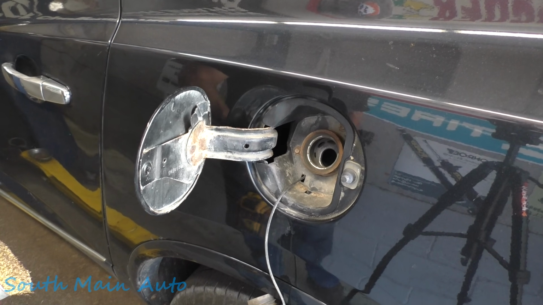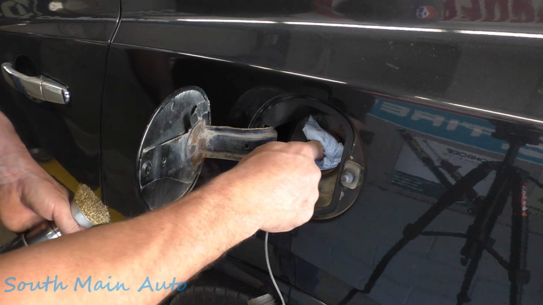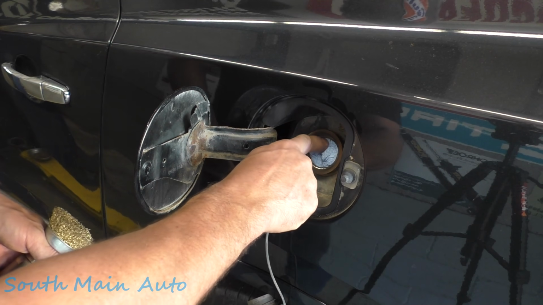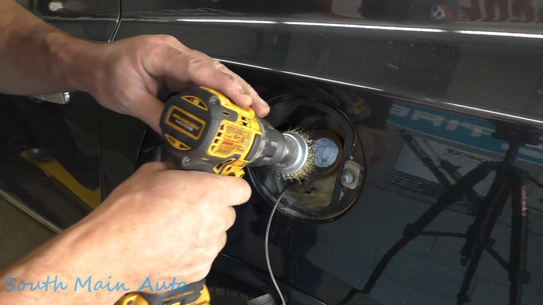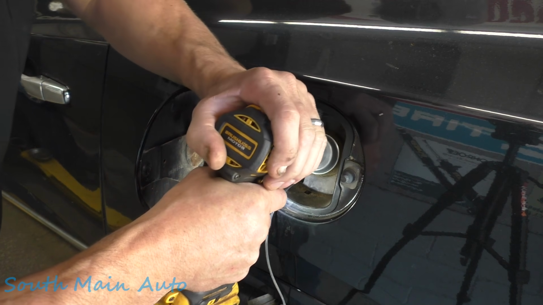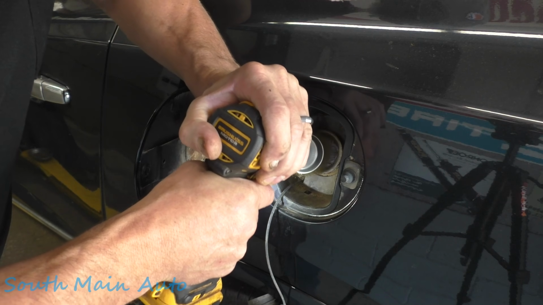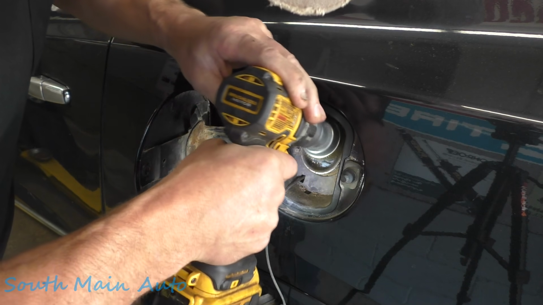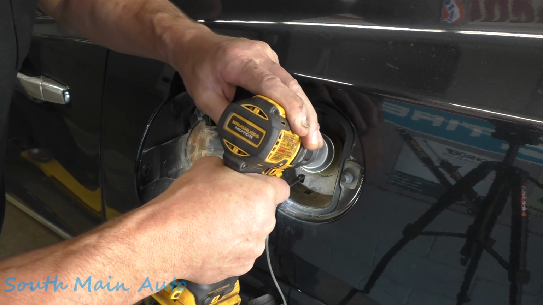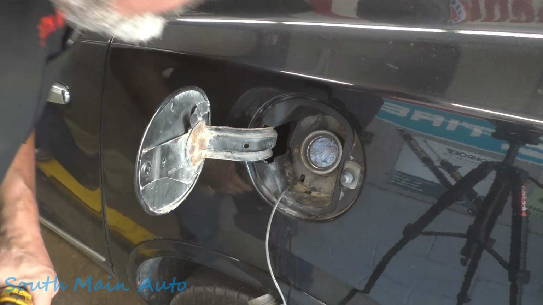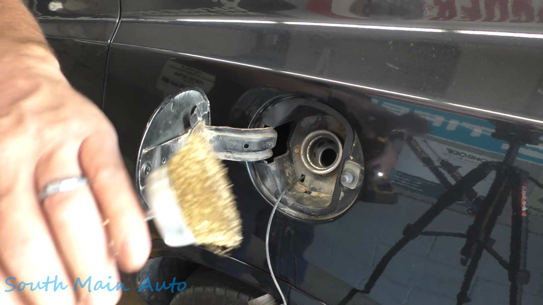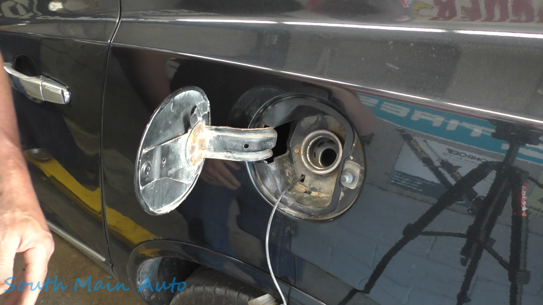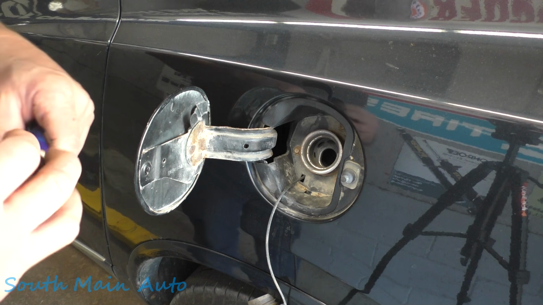So for this next bit, I've gone ahead and removed the fuel tank from the car. You definitely would not want to do this with the fuel tank in the car. So take the fuel tank out, remove it, all the precautions. So there's that. I just use a brass cup there from the Harbor Freight. Again, don't do it with the gas tank in place.